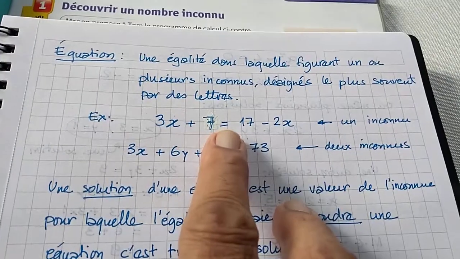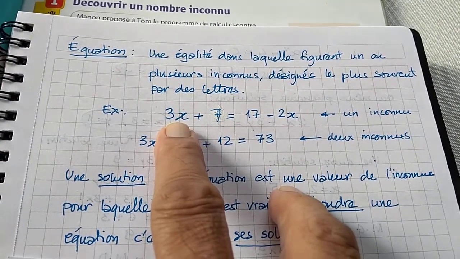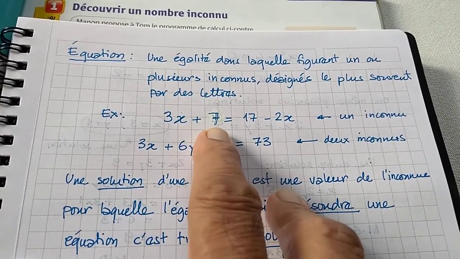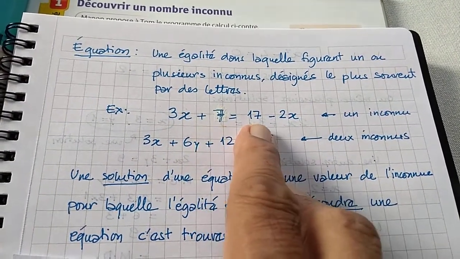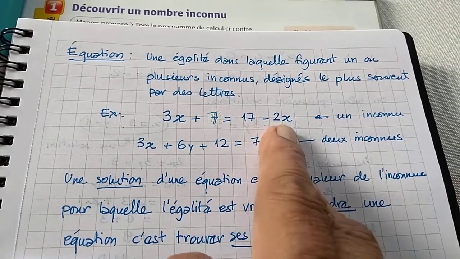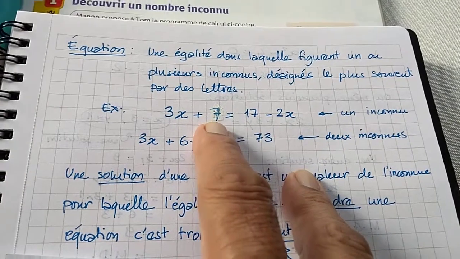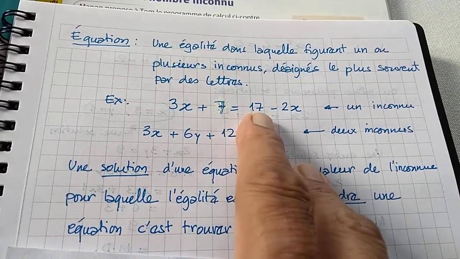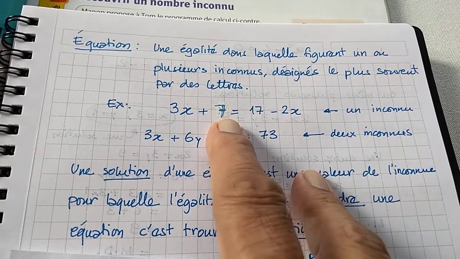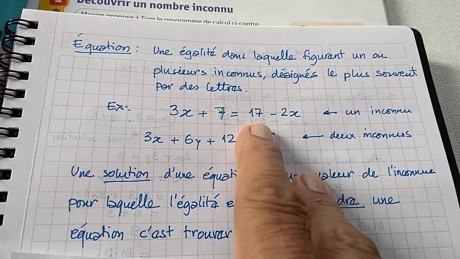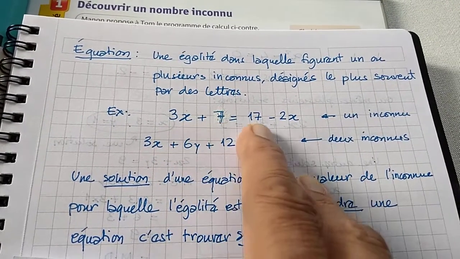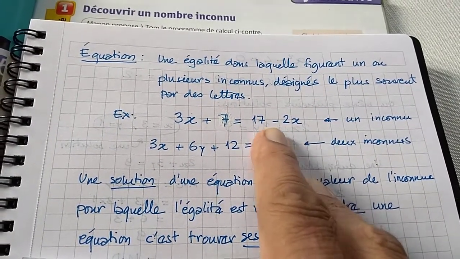For example, if I put here x is equal to 0, then what will I get on the left side? 3 into 0 is 0 plus 7, so you'll get 7 this side. Here you'll get 17 minus 2 into 0, 2 into 0 is 0, so 17 minus 0 is 17. So you'll get 7 on this side and 17 on that side. This is obviously not an equality because 7 is not equal to 17. Therefore, x is equal to 0 is not a solution for this equation.